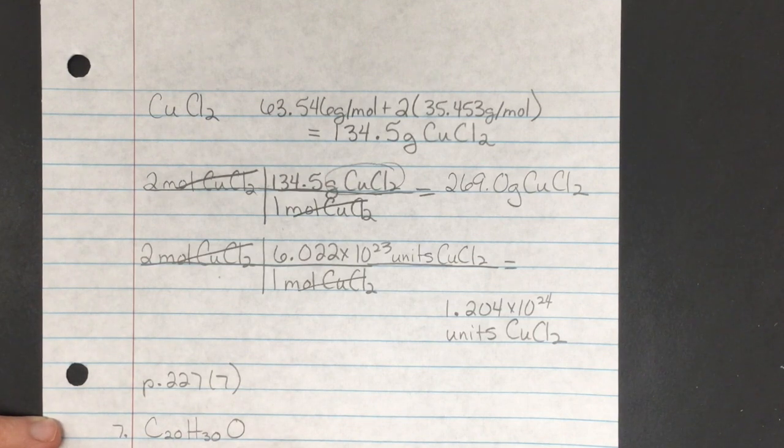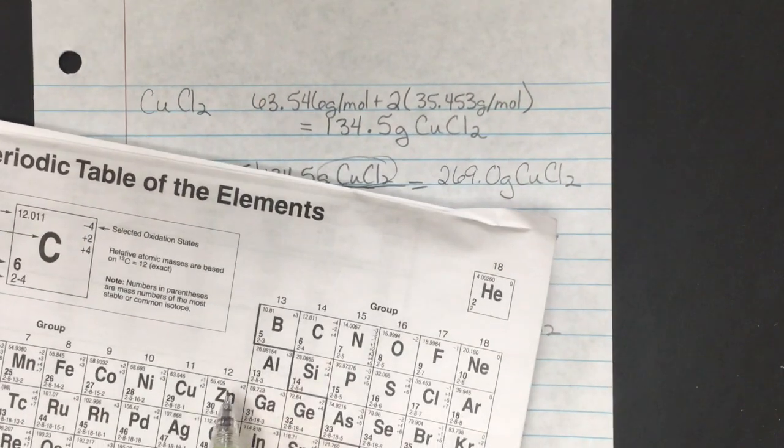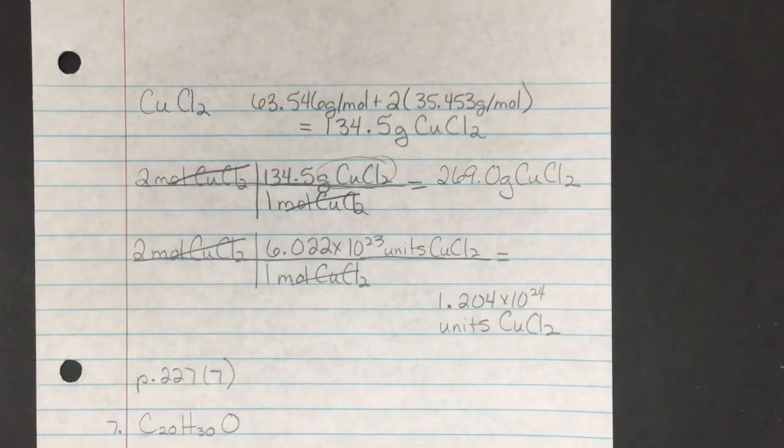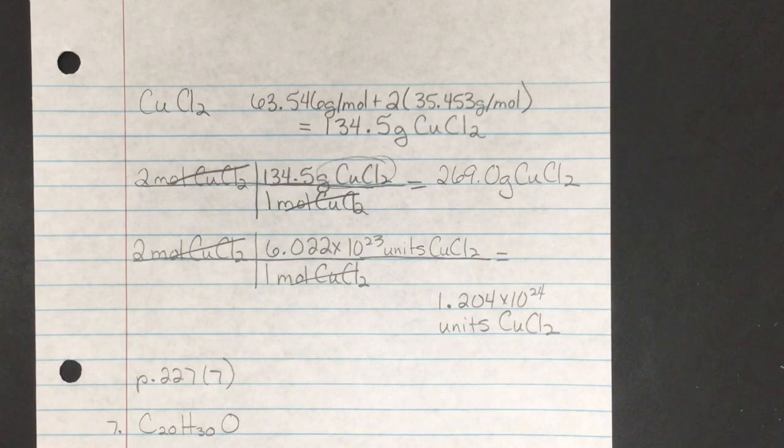So it's 20 times the molar mass of carbon, which is 12.011 grams.